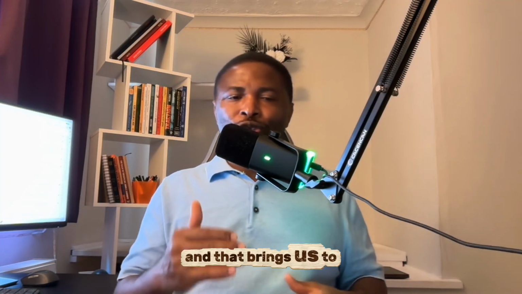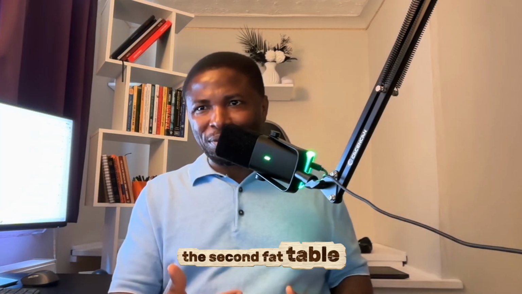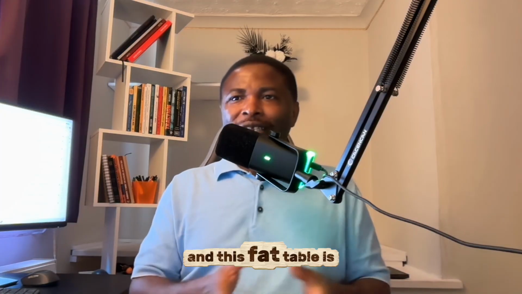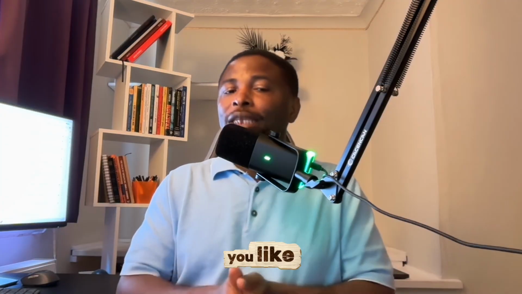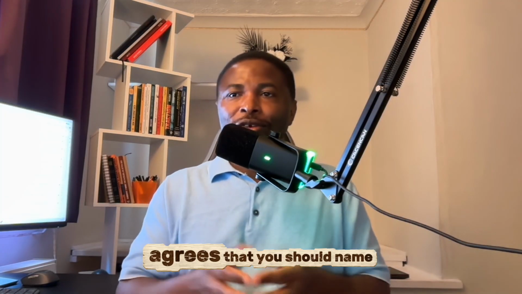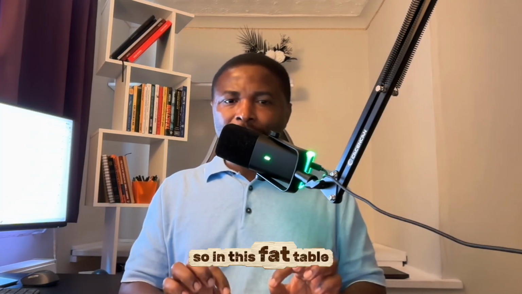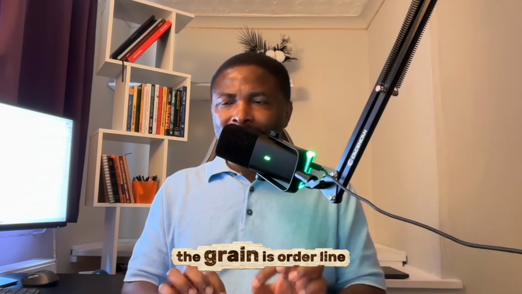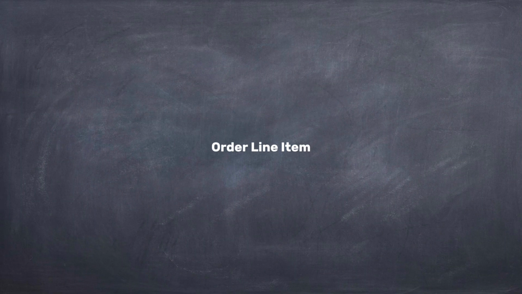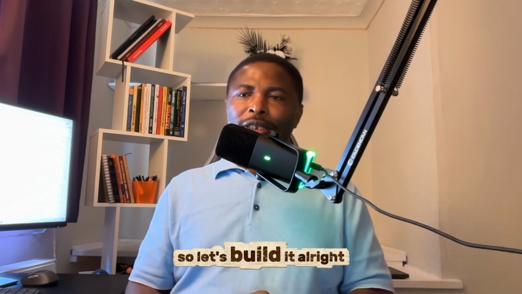And that brings us to the second facts table. Excellent. And this facts table is the sales line facts table. You could name it whatever you like based on what the business agrees that you should name it. So in this facts table, the grain is order line item, and one row represents one line item inside an order. So let's build it.